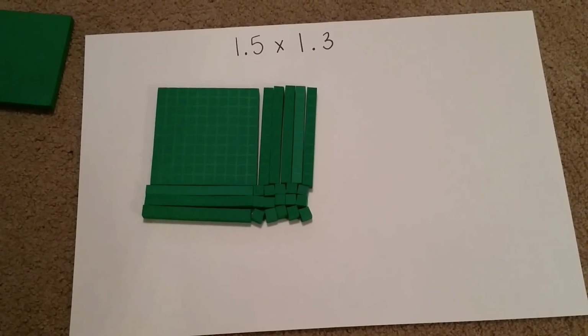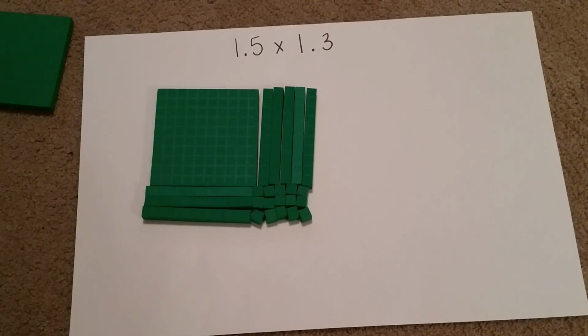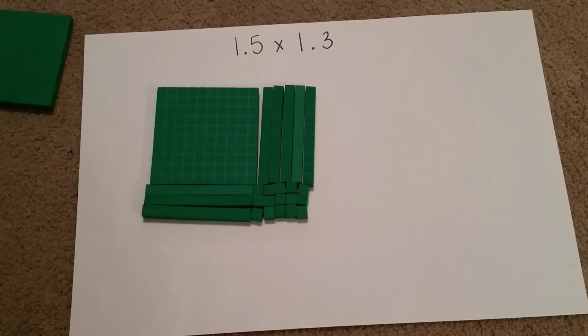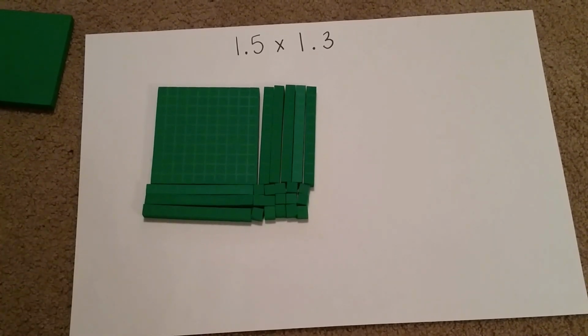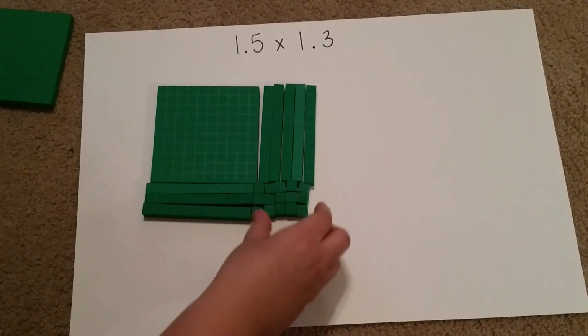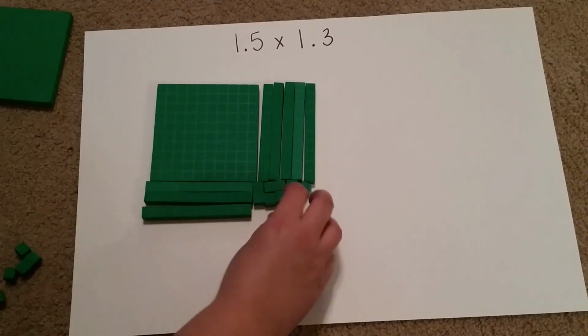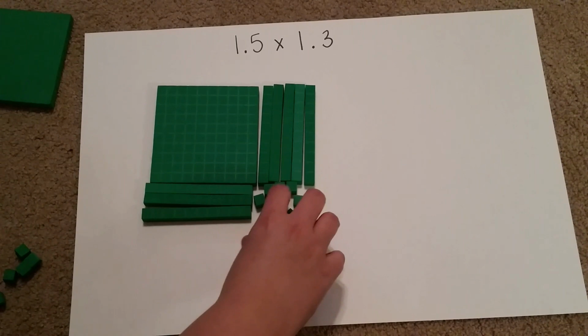Because 15 is a 2-digit number, I can't represent that in one place value. I know, though, that 10 units or 10/100ths represent one rod or 1/10. So I'll go ahead and trade in 10 of my units for 1 rod.